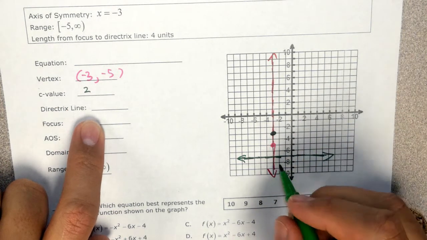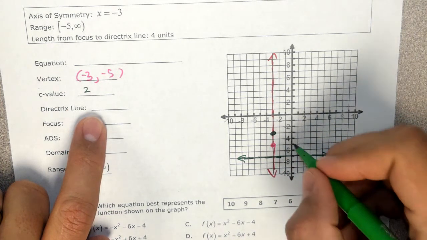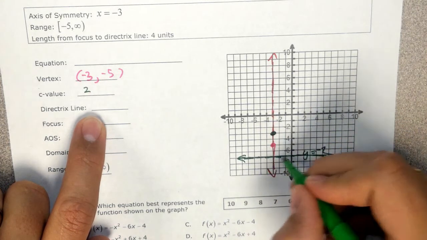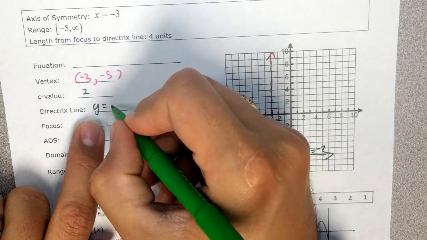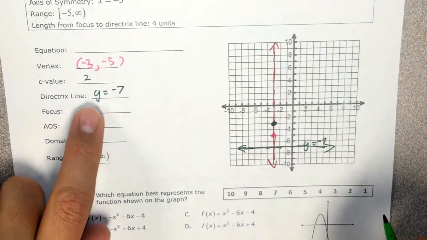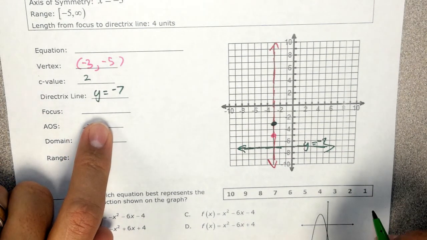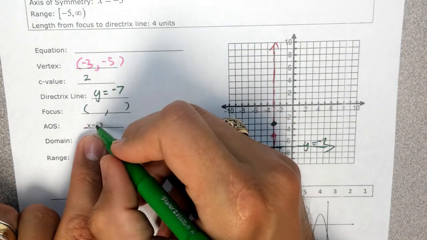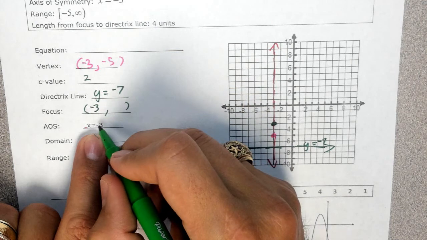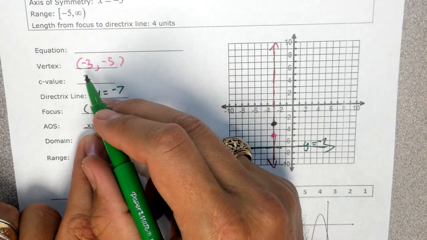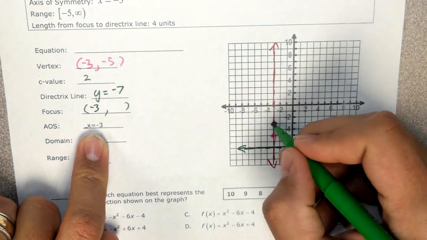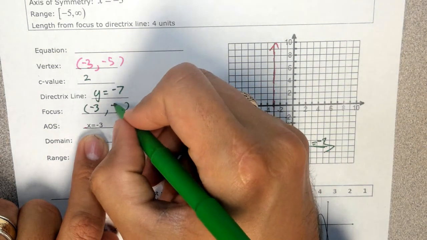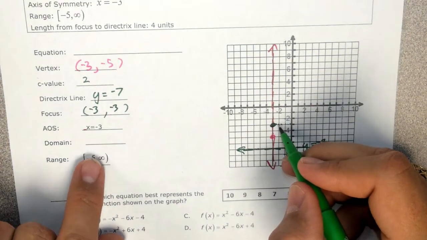My directrix line, let's look and see what this is. It goes all the way down to y equals -7. My focus point is going to have the same x value from the axis of symmetry and my vertex, but it's going to be up here. So it's actually -3, -3.